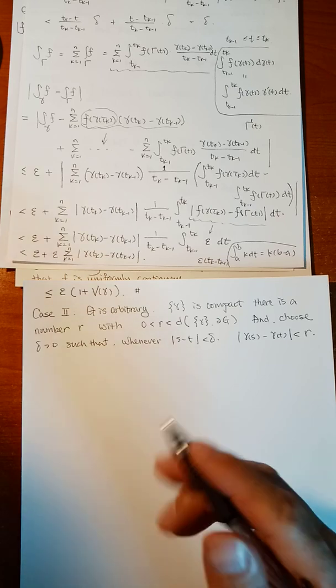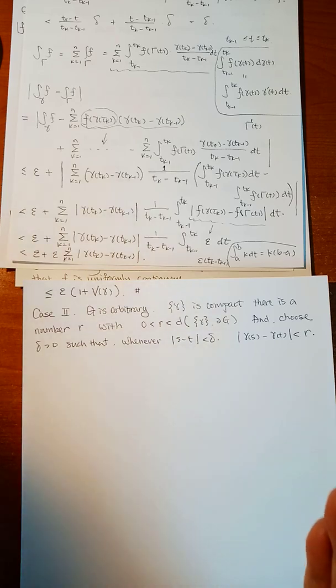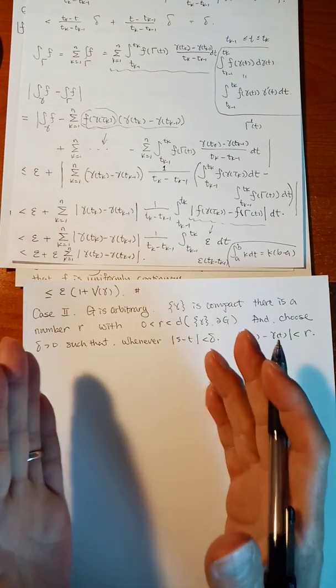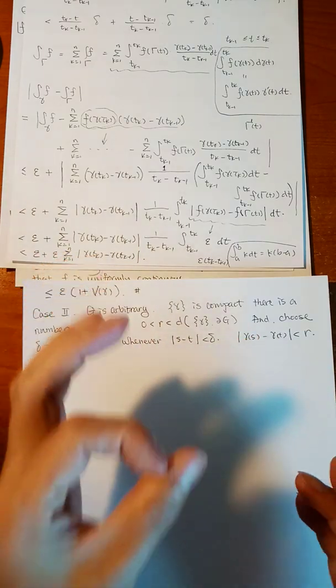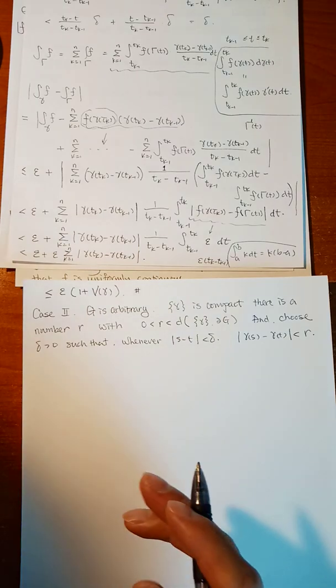Again, remember that we are trying to cut this gamma into small pieces. Each piece is contained in one open disk.